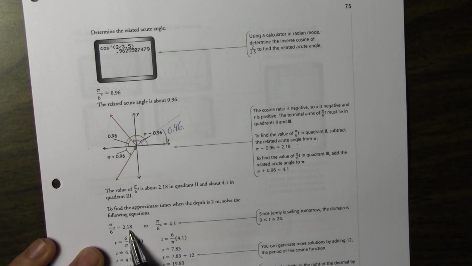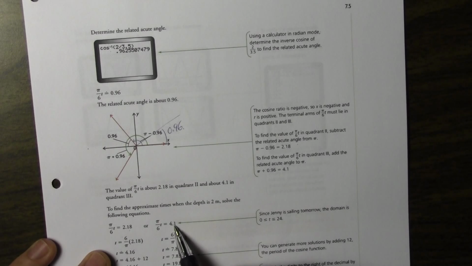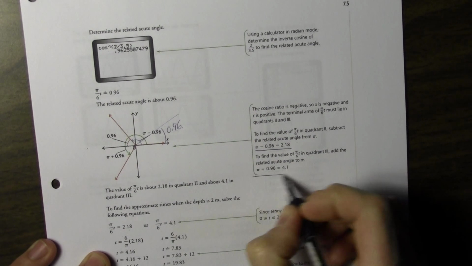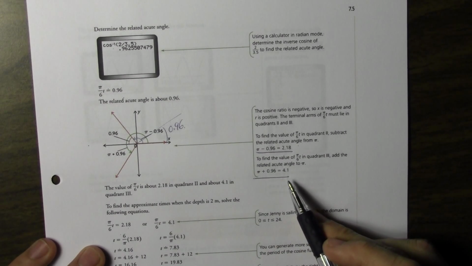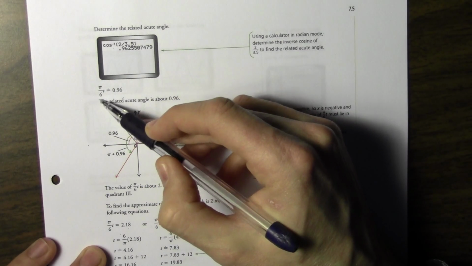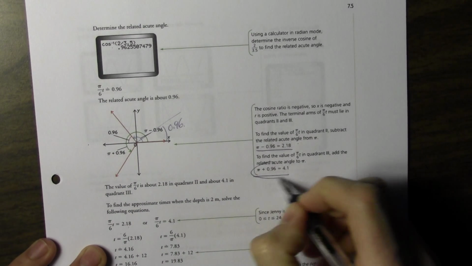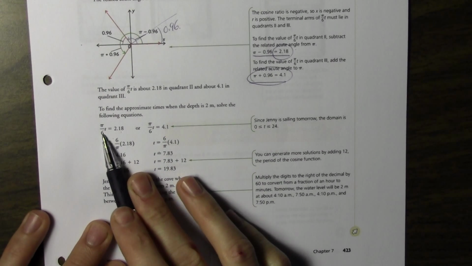So that's going to give us 2.18 and 4.1. So that's right here, here and here. Any questions about that? Why we did that? The same process. The only difference is that we had pi over 6 in front of the value of t. So we're finding those angles before we solve for t. Once we have those values, 4.2 and 2.8, then we can go ahead and solve for t.